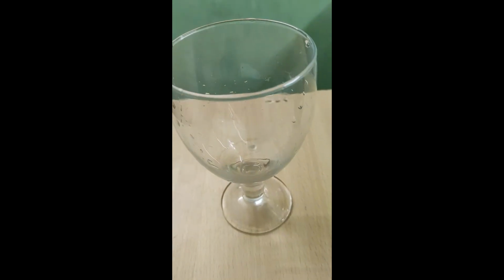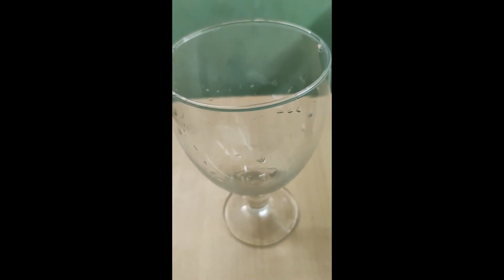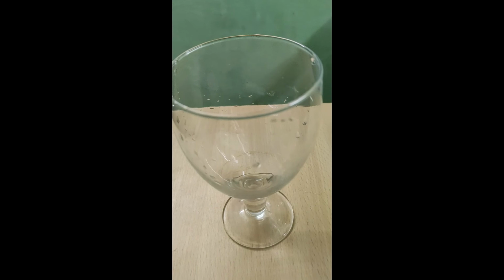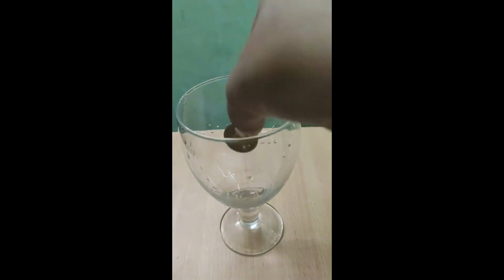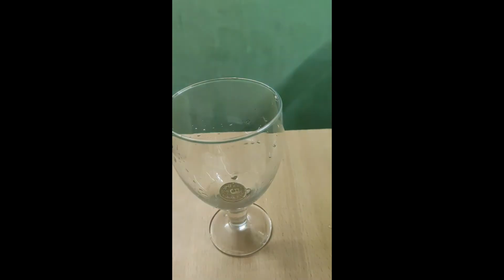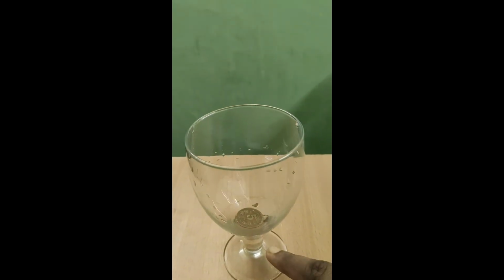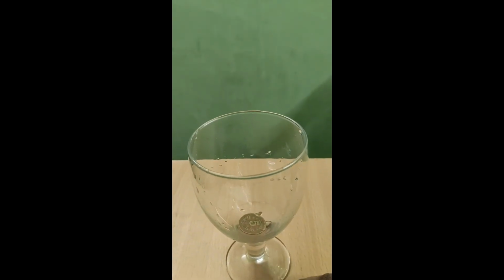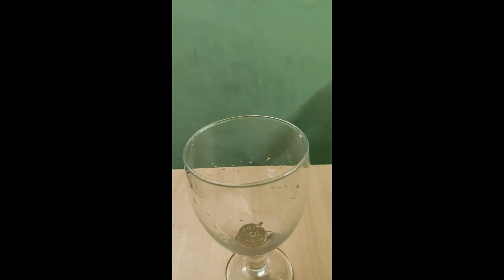Now the second experiment that I will show about the effects of refraction: I have a coin with me here, and I put the coin inside. You can all see the coin, and you just see the angle here. As you can see, the coin is at the bottom, and now you will see what is going to happen when I put water inside this.